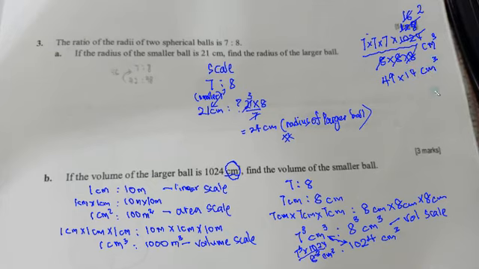Now let's multiply 49 by 14: 9 times 4 is 36, and 196, you put a 9 here and a 4 here, so 686. So the final answer is 686 cm cube.